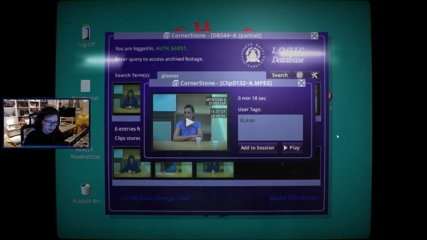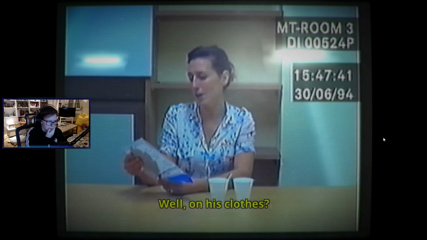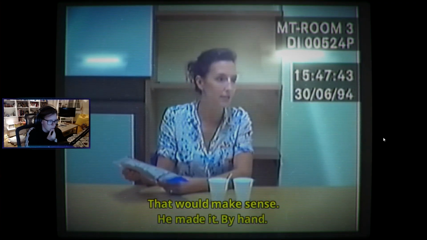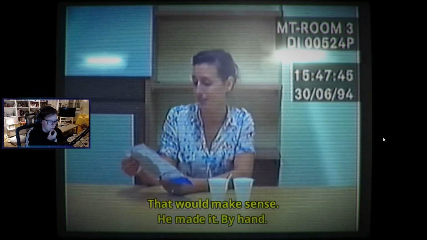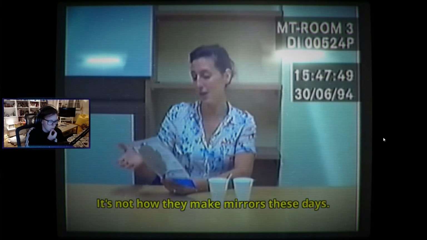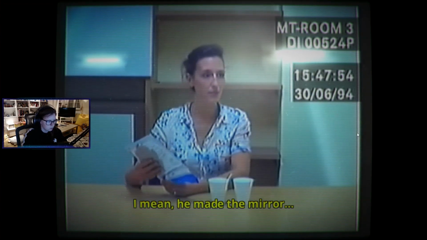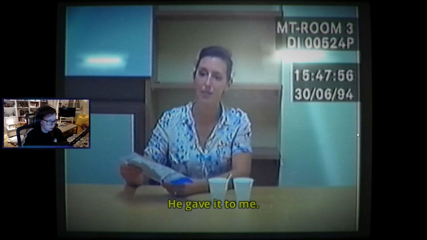I still am kind of getting a little bit confused on who's who. I may have to start marking them if they're Hannah or Eve. I don't know if that was Hannah or Eve. This one? Look, on his clothes, that would make sense. He made it by hand. I mean, he brushes the silver onto the glass. It's not how they make mirrors these days. I mean, he made the mirror. And he gave it to me.